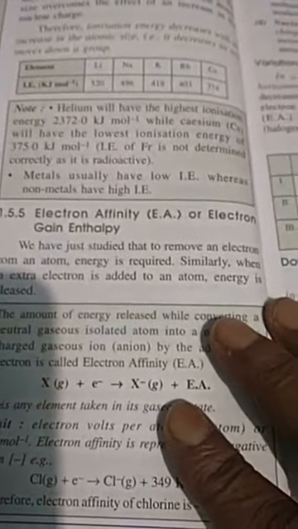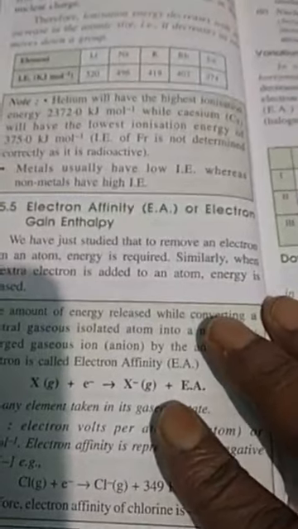Next topic is our electron affinity. It is also called electron enthalpy.